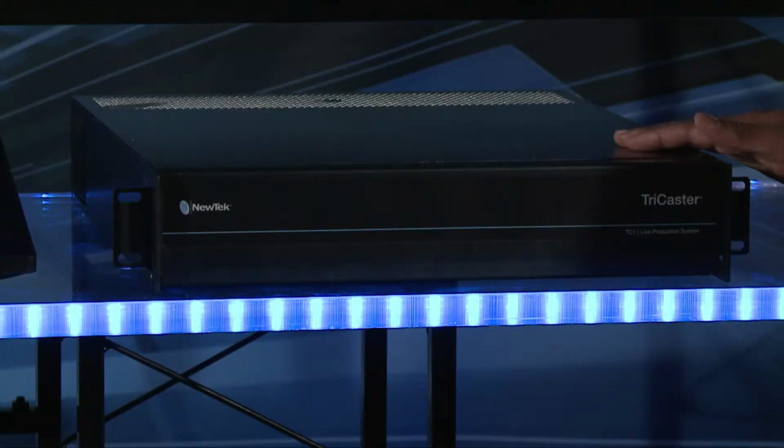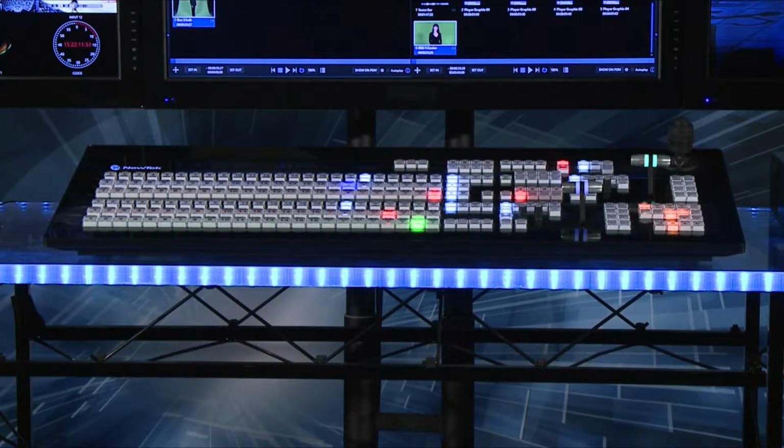I'm great. Well, I am super excited about this TriCaster TC1. It really changes the way live production is done. Why don't we go ahead and talk a little bit about the hardware that we see right here in front of us. Okay, so the new TC1 is a new, completely redesigned 2RU chassis with a new 2-stripe control panel.